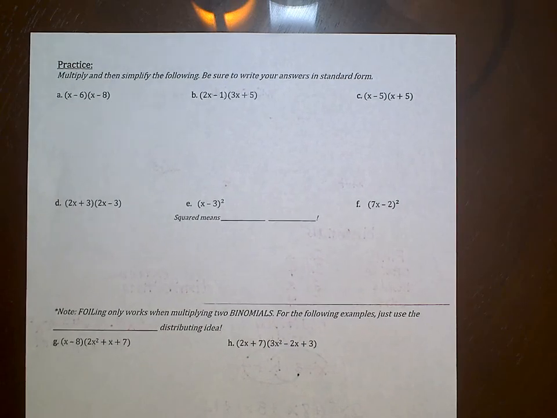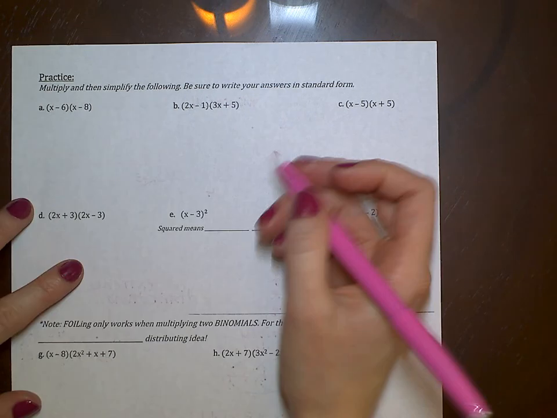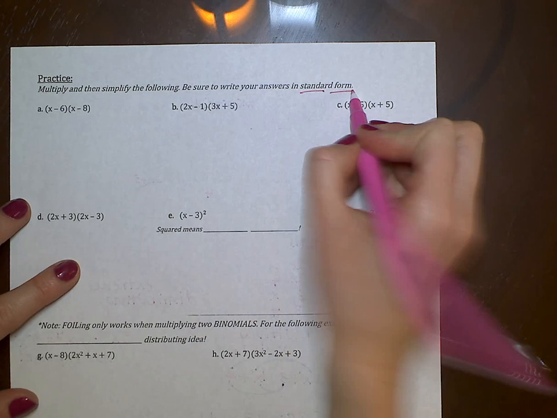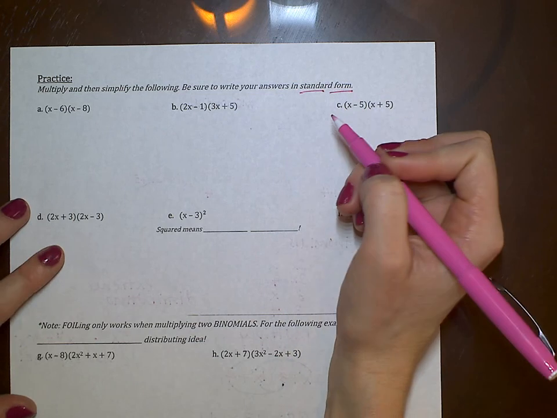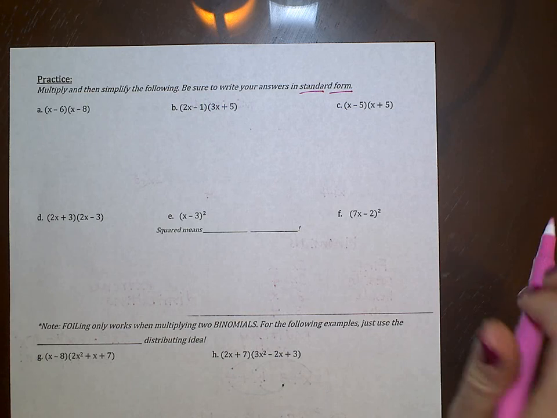All right, let's just do a few examples on the back here. Honestly, it's kind of the same thing every time. For example A, and notice the directions say, make sure you write your answers in standard form. Don't forget that part. On this next exam, quiz, whatever, every answer should always be in standard form.